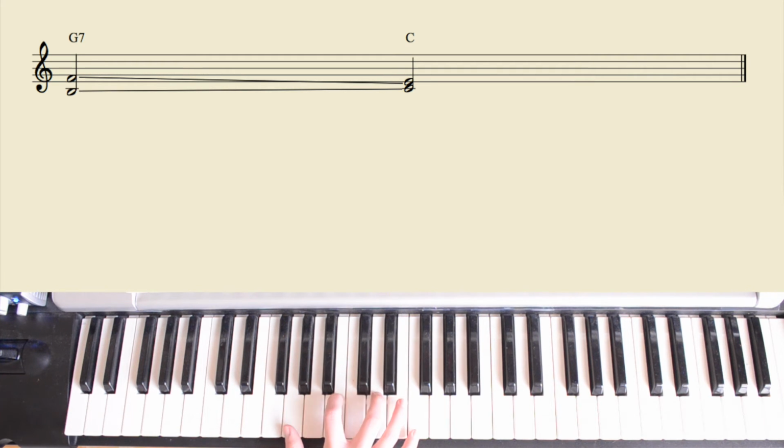G7 is really nice because it has two leading tones. Both B and F are leading tones here, whereas a normal G chord only has one leading tone.